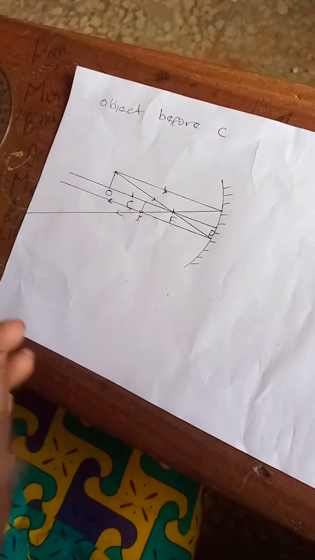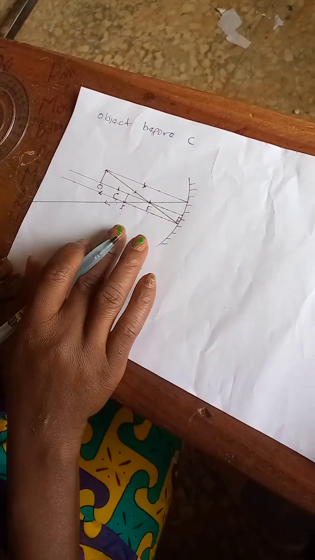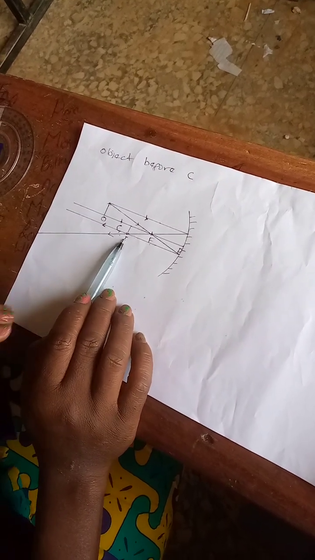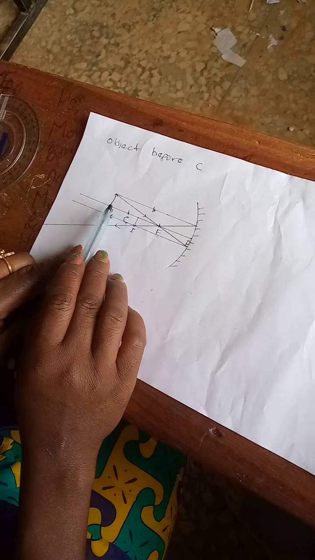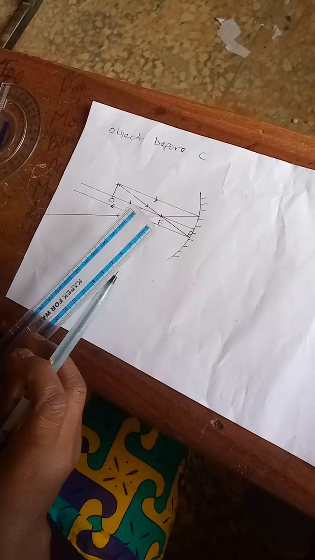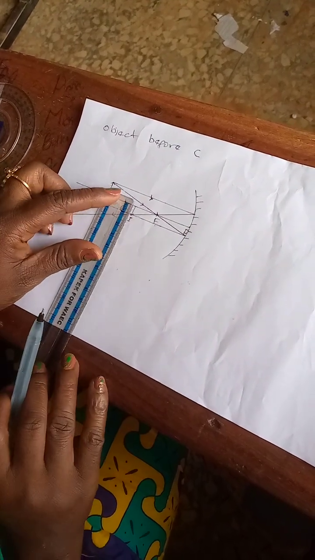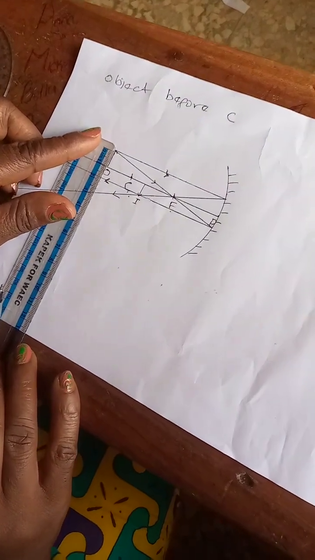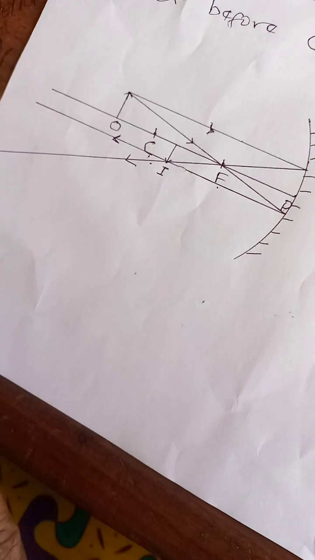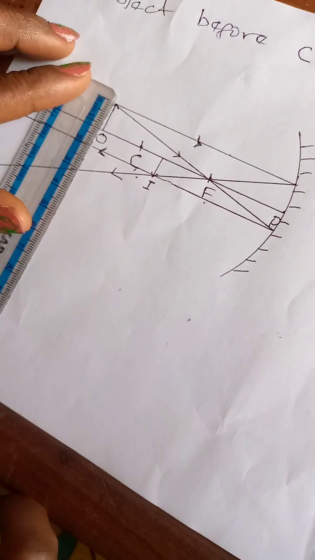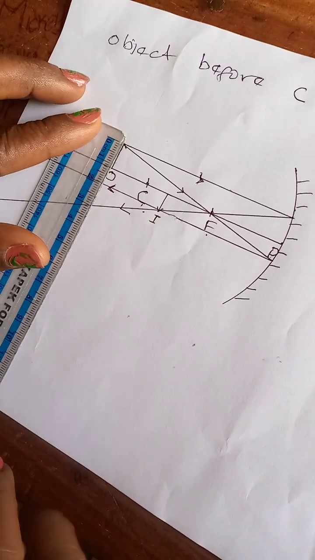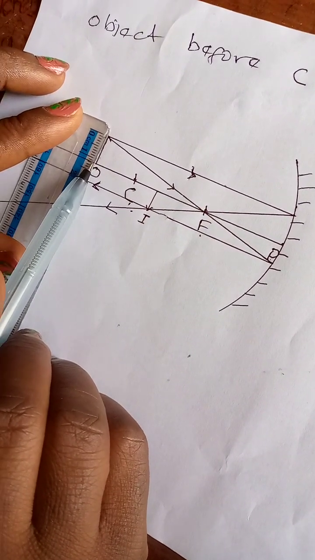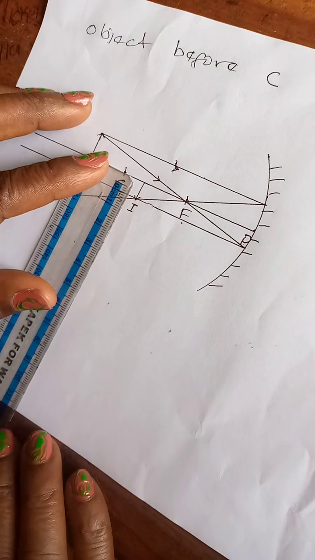Now what can we say about the characteristics? You can see that the image is smaller than the object. Let me even measure it. Let me measure my object. My object is 1.15. Let me measure the image.